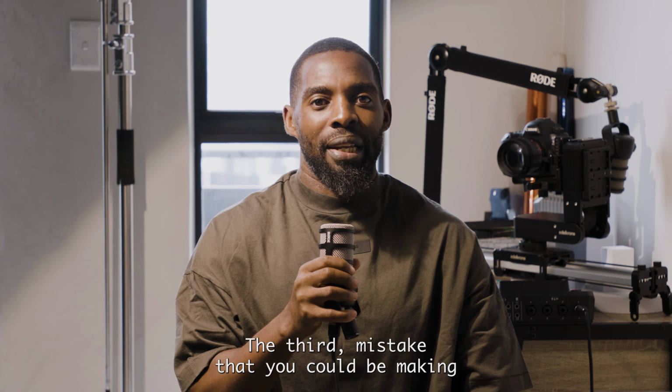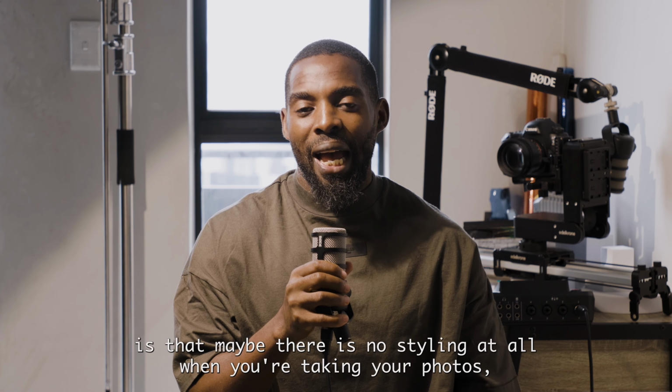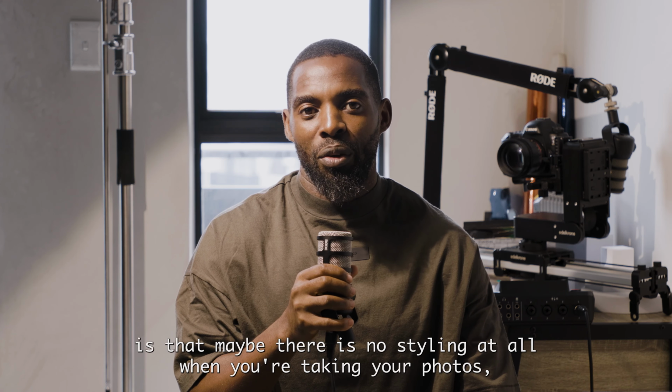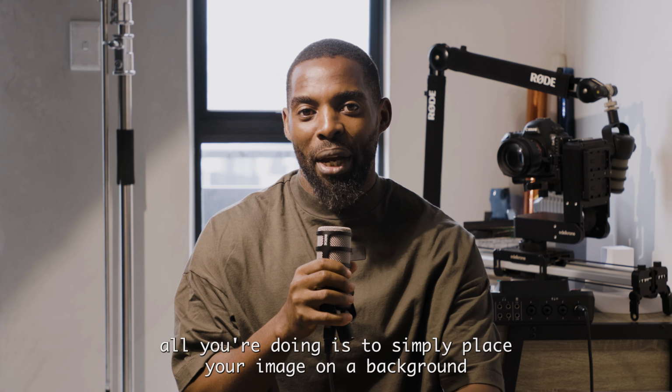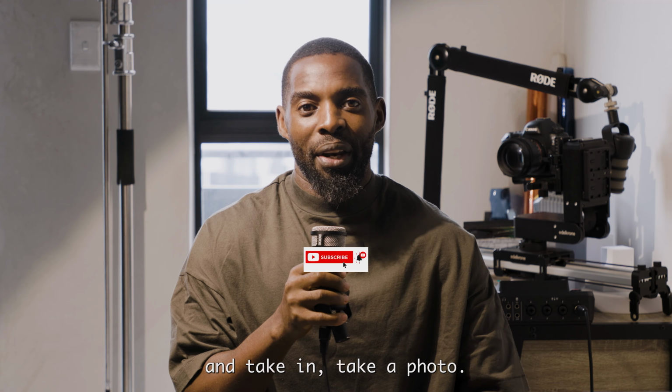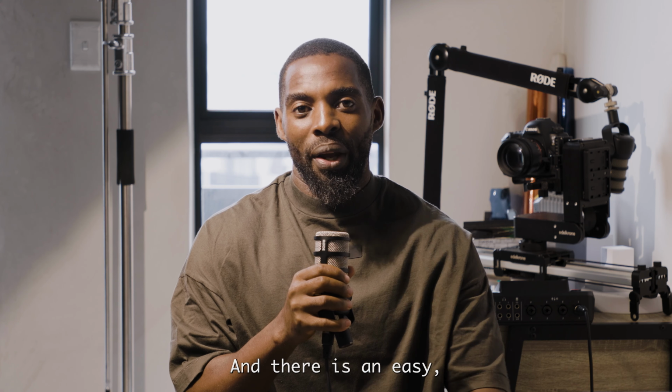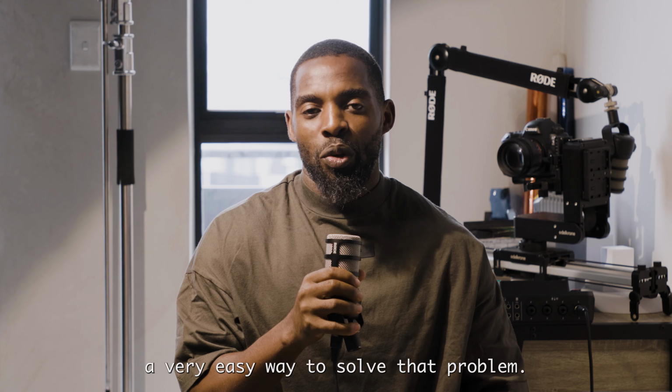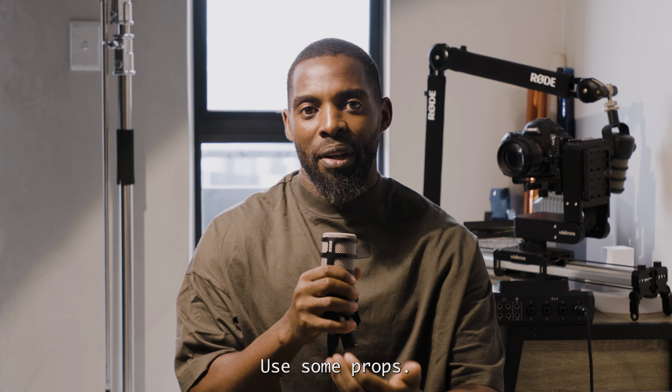The third mistake that you could be making is that maybe there is no styling at all when you're taking your photos. All you're doing is to simply place your image on a background and take a photo. And there is a very easy way to solve that problem. Use some props. Use some relevant props.